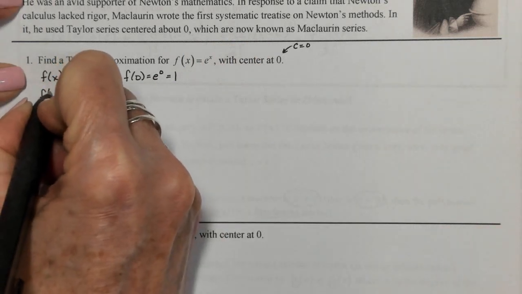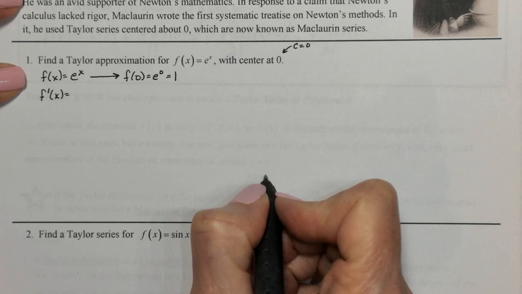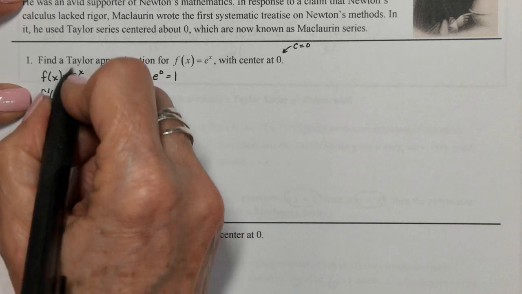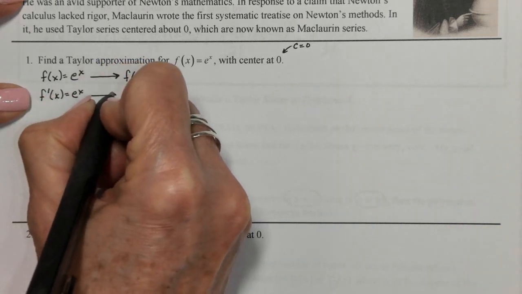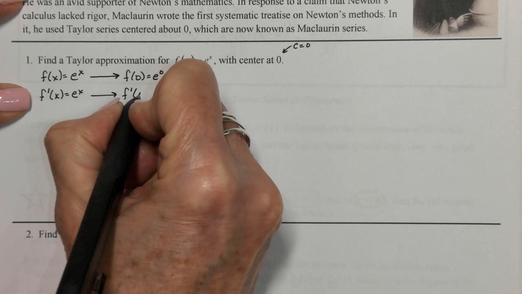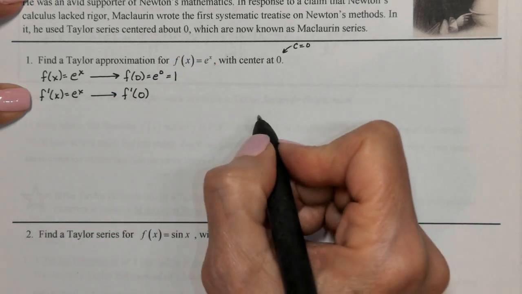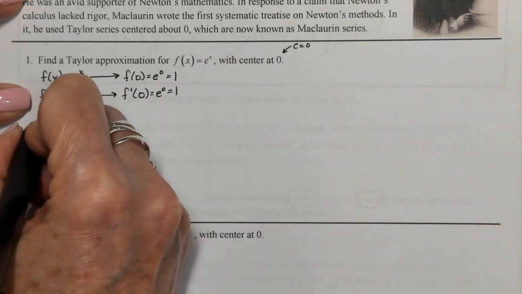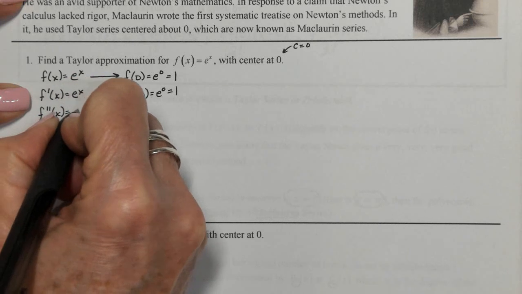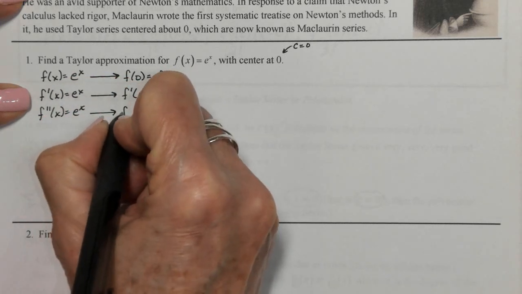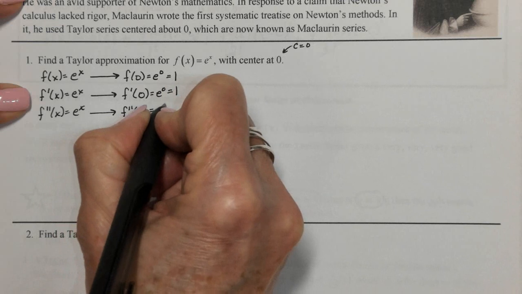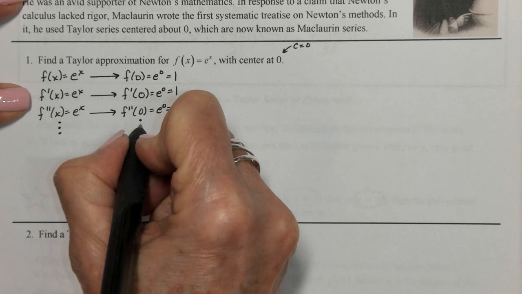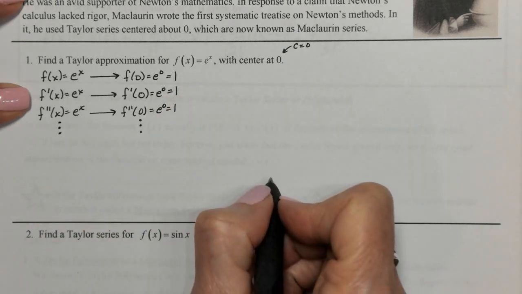Then I'm going to find f prime of x, because we have all of the derivatives in our series. The derivative of e to the x is still e to the x, which means f prime at our center, we always want to put in our center into each of these, is still e to the 0, which is still 1. F double prime is still e to the x, so f double prime at our center is still 1. Will this ever change? No, it will not. So this just keeps on going and going forever.